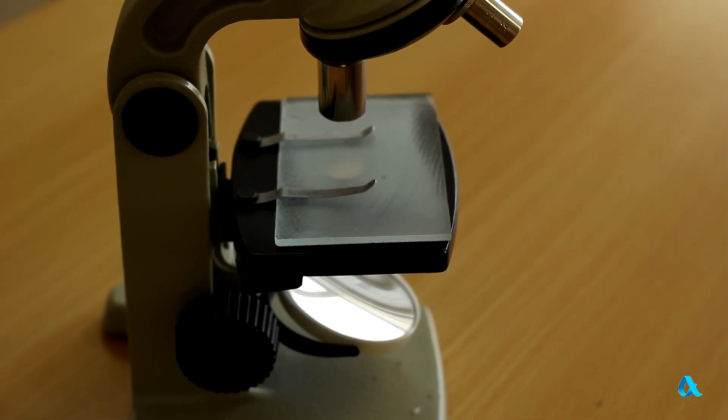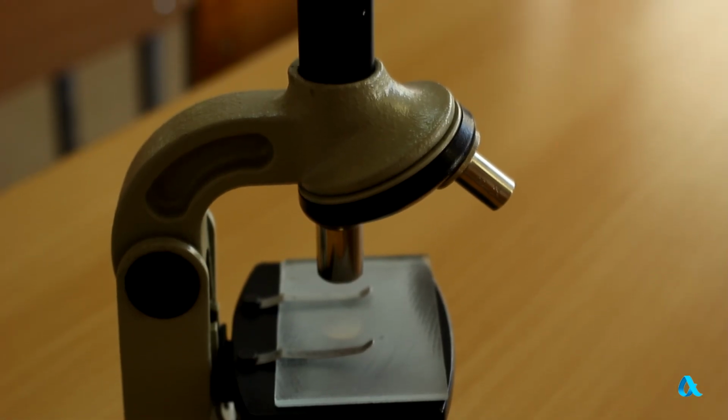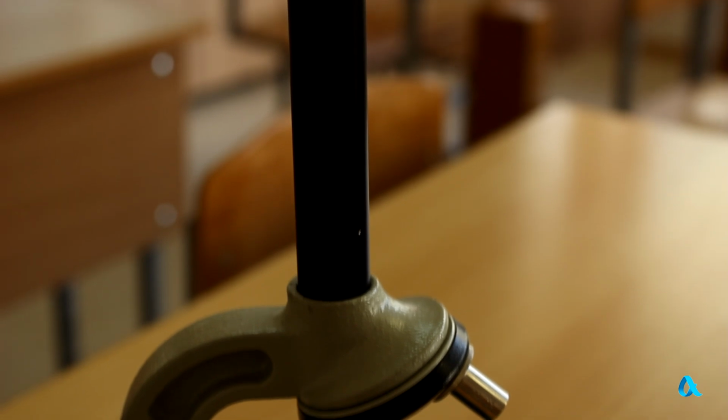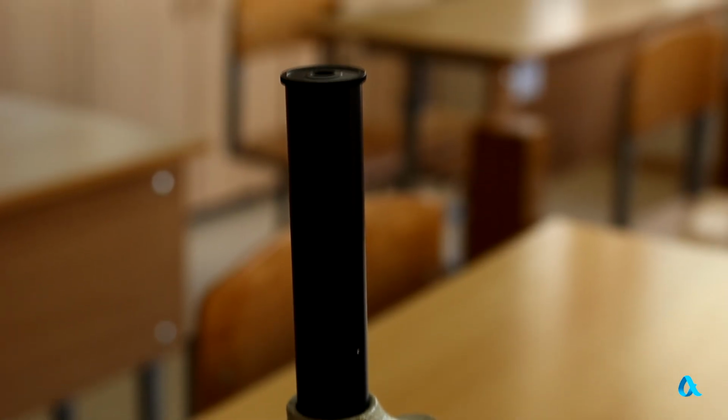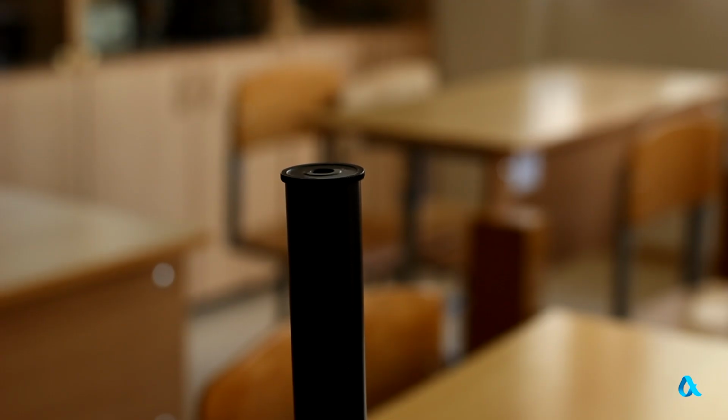How does a microscope work and why does it create a magnified image? What is the greatest magnification that an optical microscope can make, and what sets the limit to it? Why is it impossible to see atoms through an optical microscope? We will answer these questions in this video.